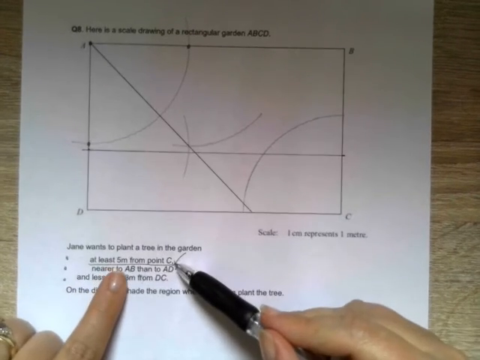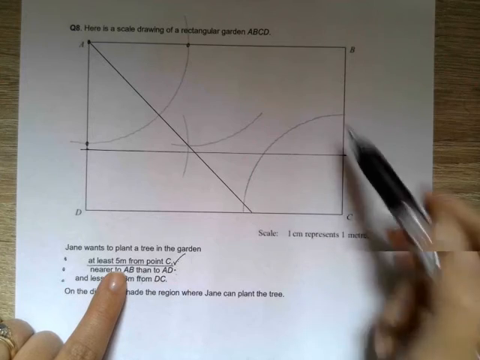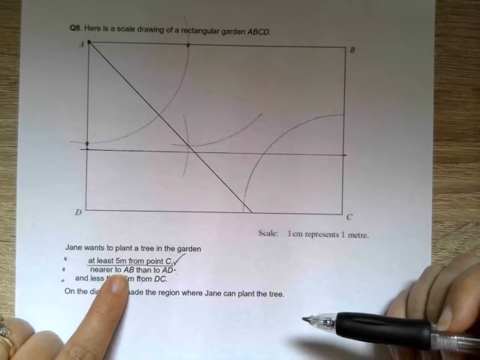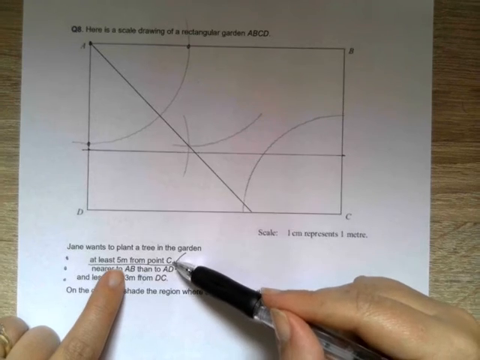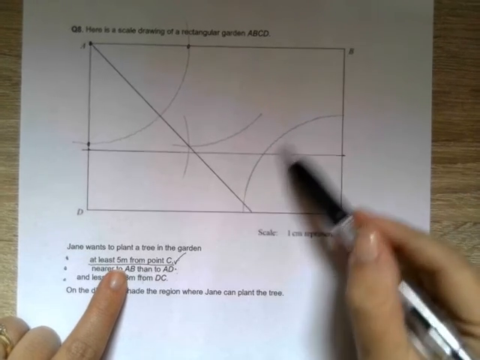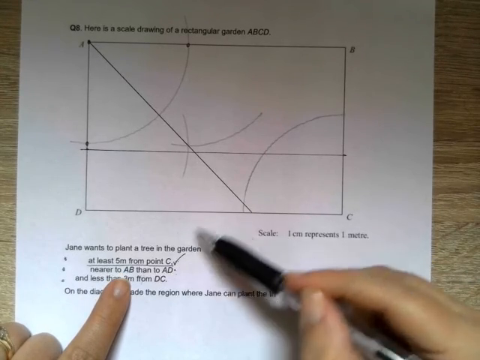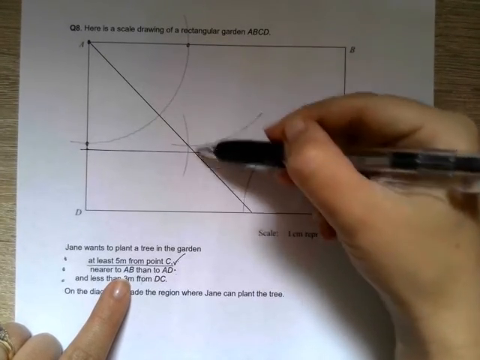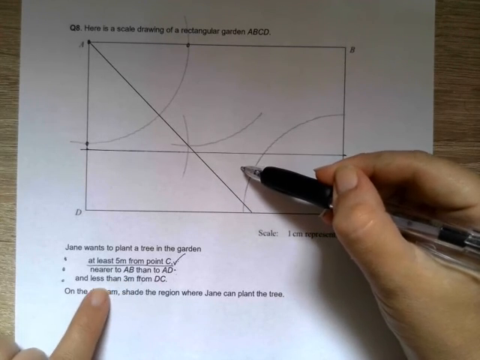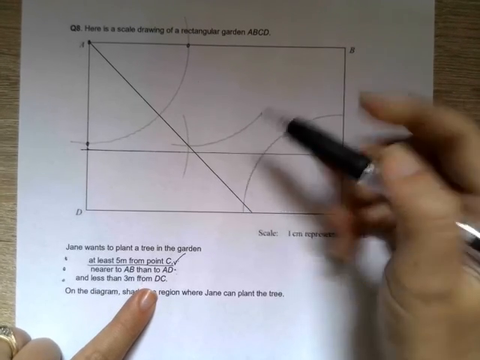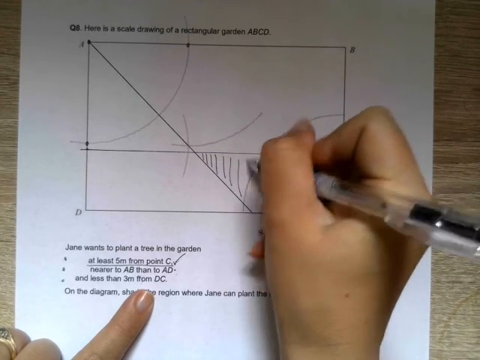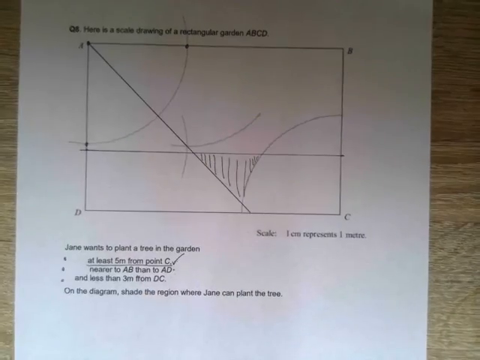So going through this again, just checking it all really carefully. This is going to get you pretty much all the marks apart from the final one of the shading. That's going to get you the final mark. So at least 5 meters from point C, so it needs to be outside of this circle here. We know it needs to be nearer to AB, so we said that's above this line. So we're looking so far at this bit here. And less than 3 meters from DC, so it needs to be under that line. So it is this section here that you would have to shade.